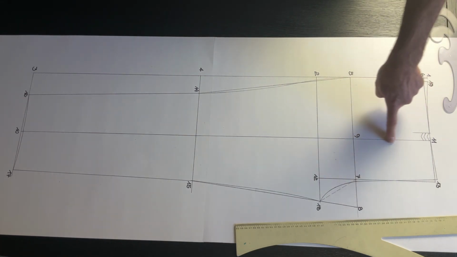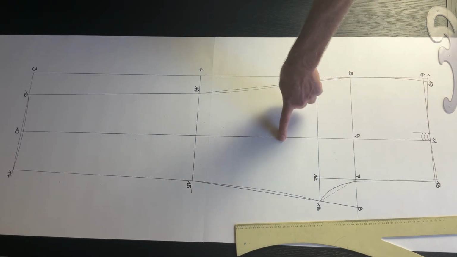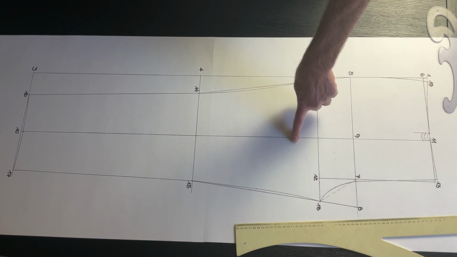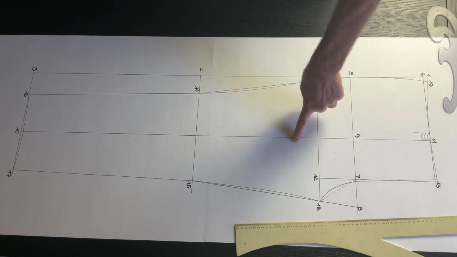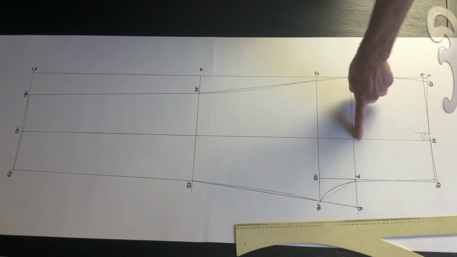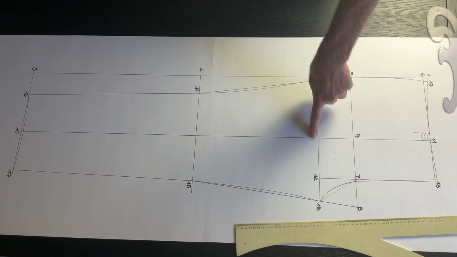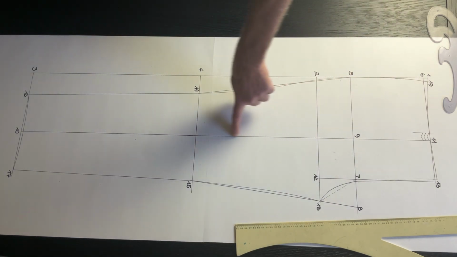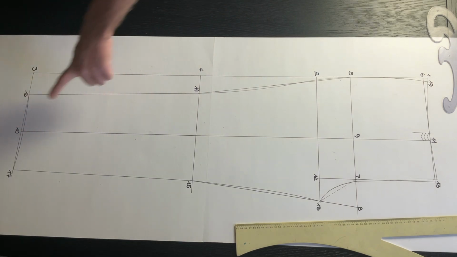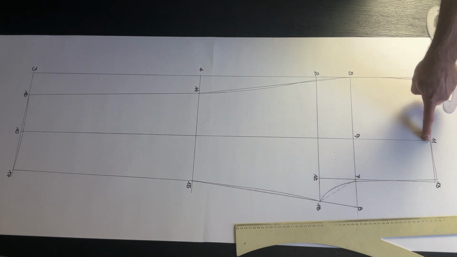Draw a long vertical line up and down through 9. It's the middle of the front piece, also used as a press fold if you like that. Mark it 10 at the bottom and 11 at the waistline.